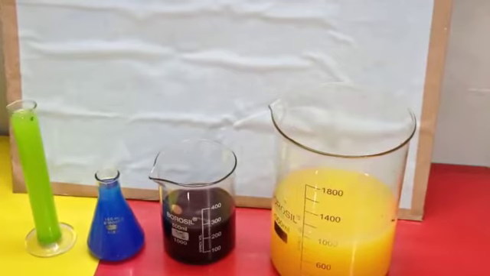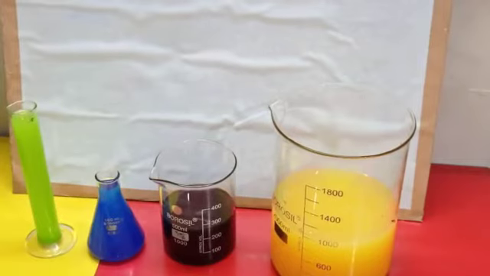Liters we use for measuring the larger quantities of liquid, and milliliters we use for measuring the smaller quantities. These are the containers: some contain 250 milliliters, some contain 1 liter, some contain 100 milliliters, and the green one contains only 50 milliliters.